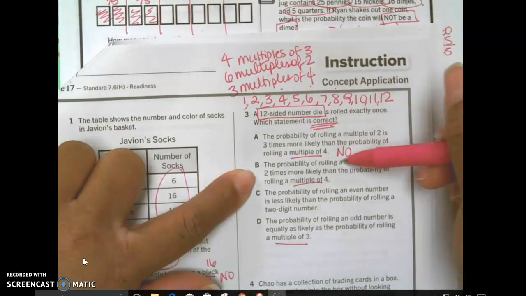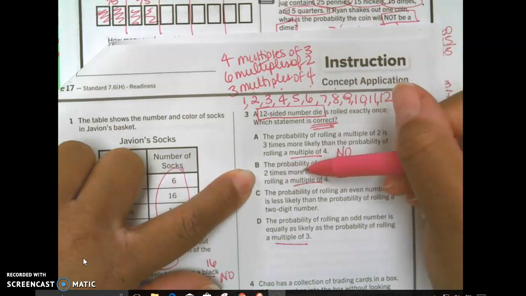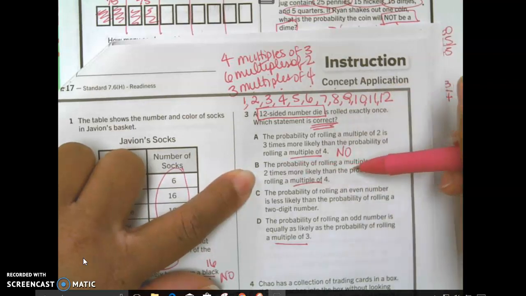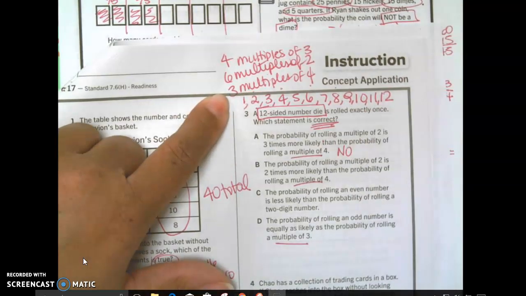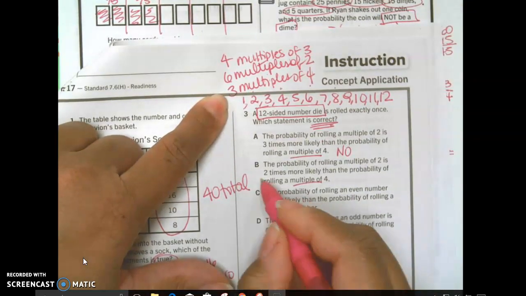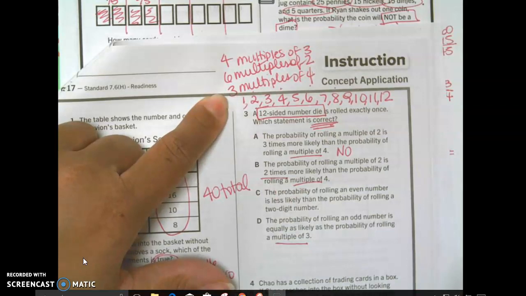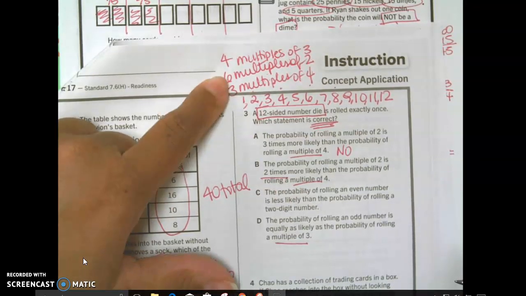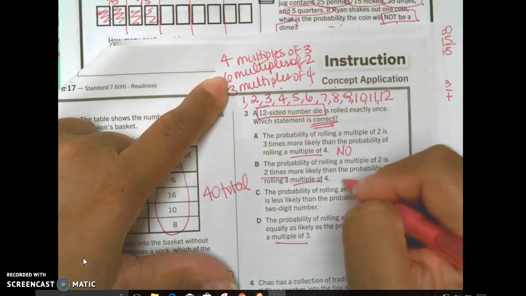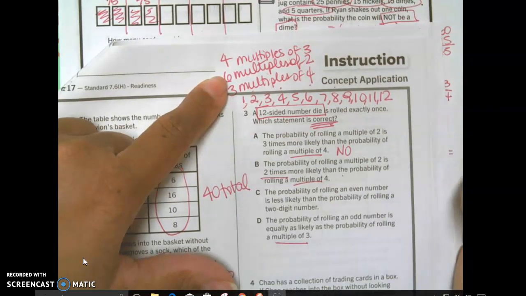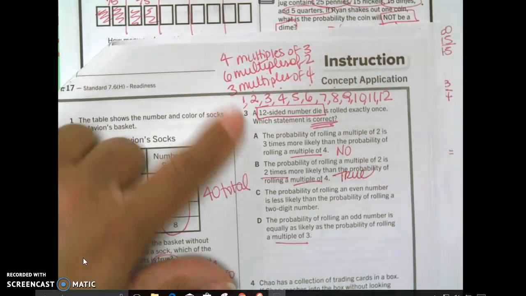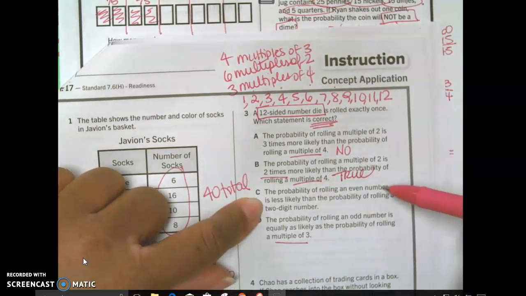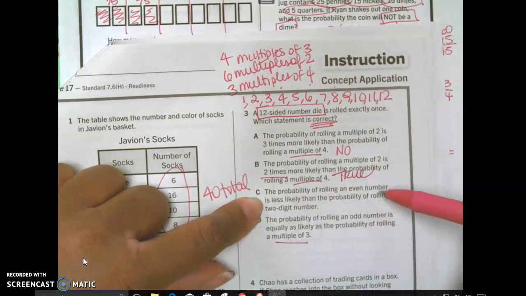The probability of rolling a multiple of 2 is 2 times more likely than the probability of a multiple of 4. Same thing. 3 times how much? 2. What's 3 times 2? Is this true? Yes. It is true.